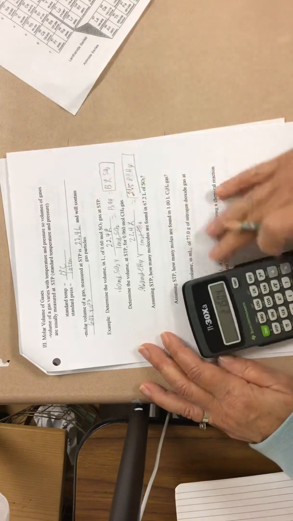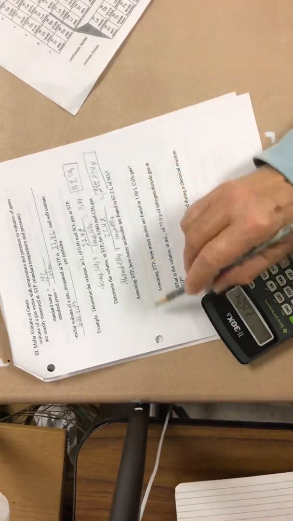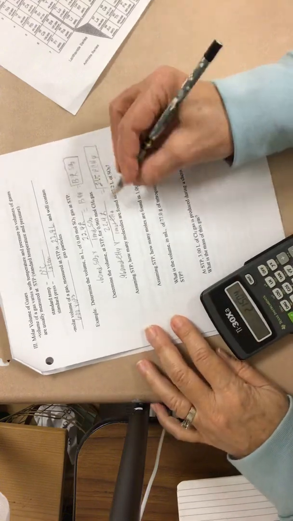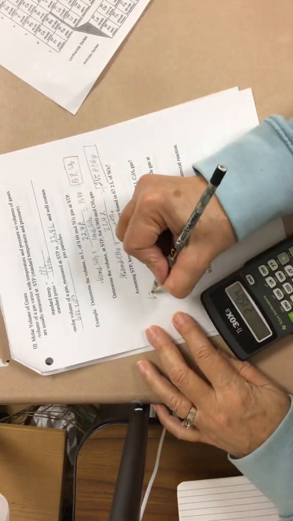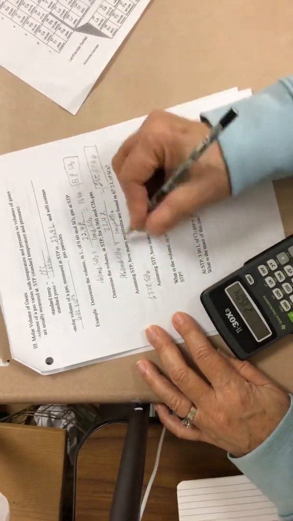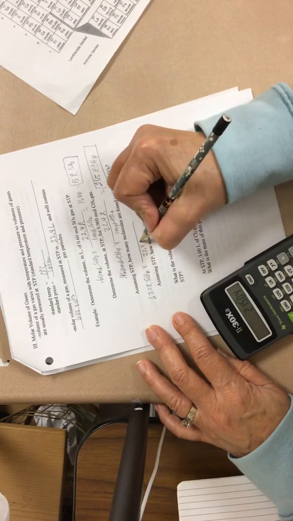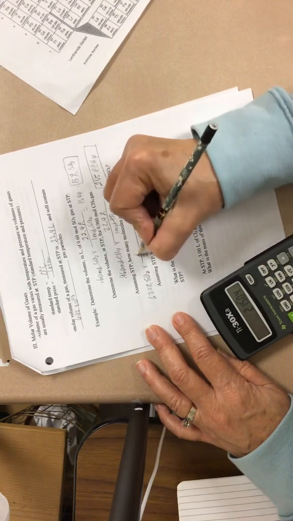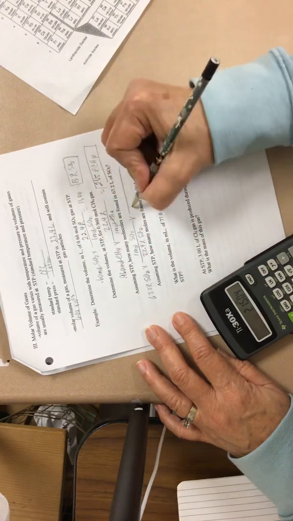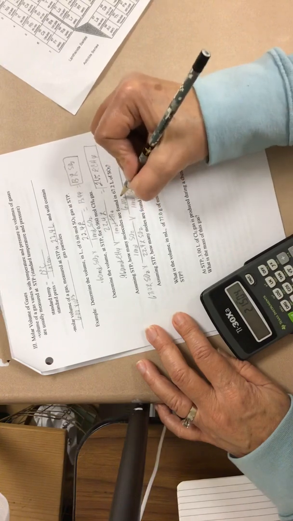Okay, the next one, you want to go from liters to molecules. I'm going to take this one the long way. You can do it a short way also, but we have 67.2 liters SO2. We want to know how many molecules are in it. We know that there are 22.4 liters of SO2 in 1 mole SO2, times, in every 1 mole of anything, there are Avogadro's number.